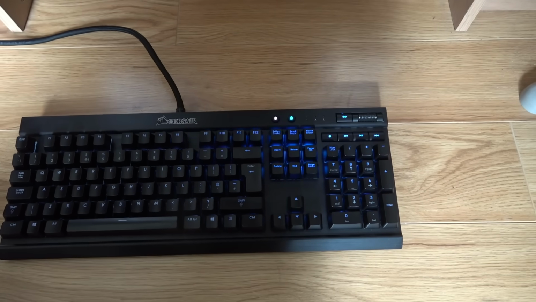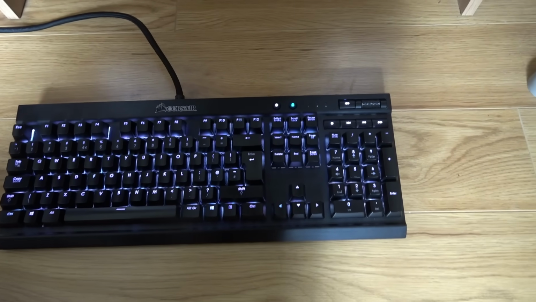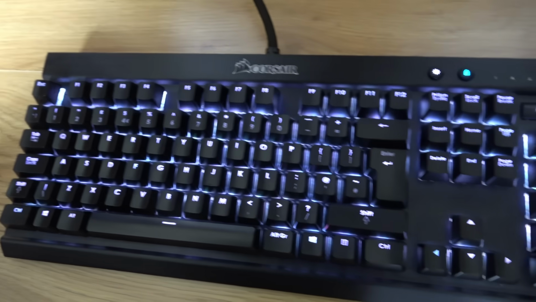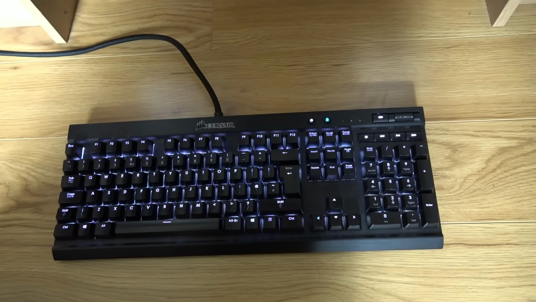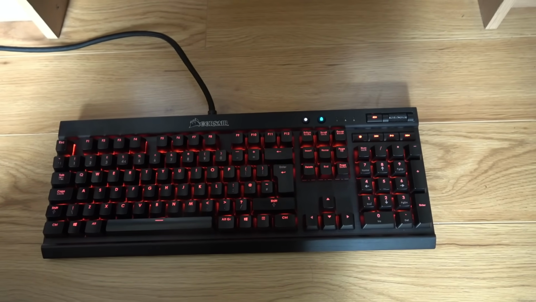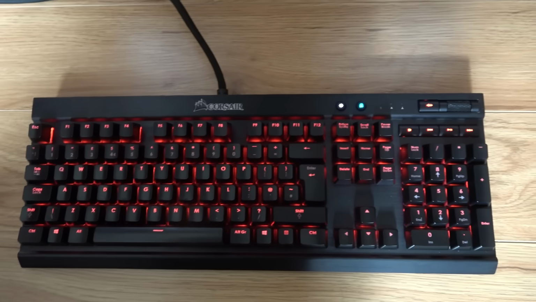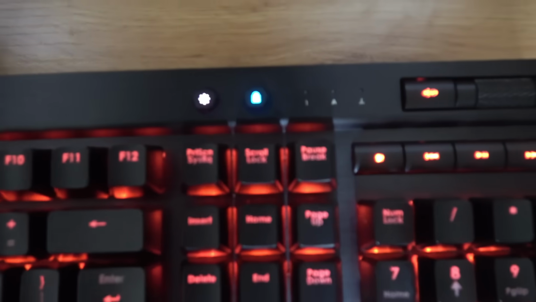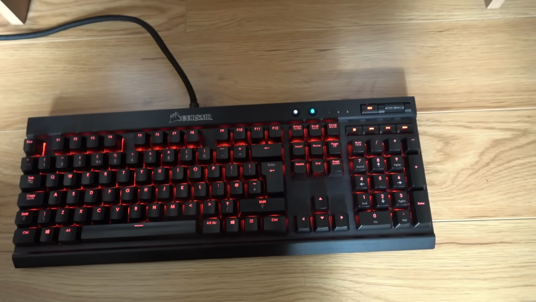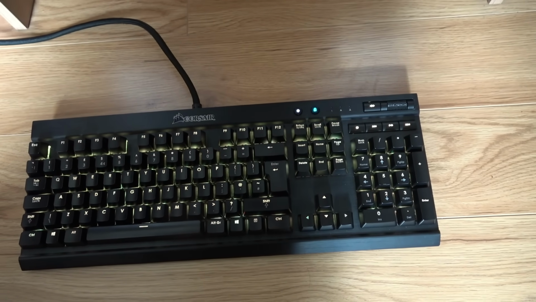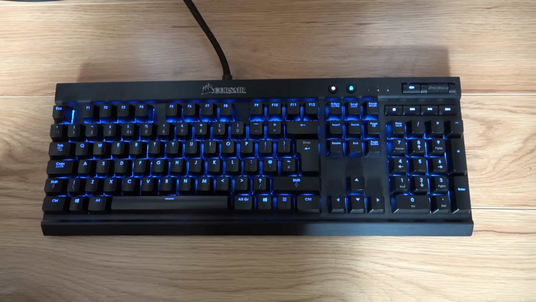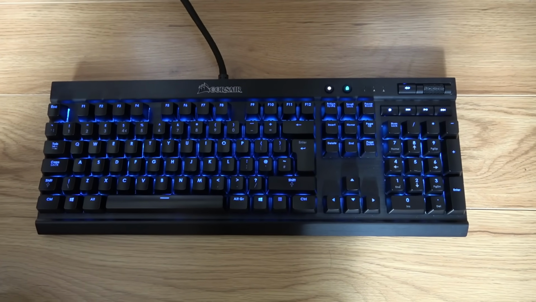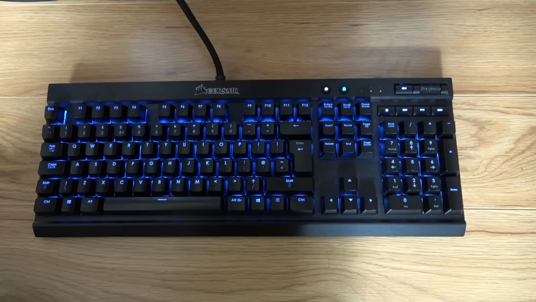So now let's go to white, and you can see it is white everywhere. Every single key is now white, which is fantastic. And let's go to red. See, every key is now red. Obviously apart from those ones up here. And yellow. So isn't that great? It was just faulty LEDs from water damage. And blue. And now let's do some kind of rainbow effect.